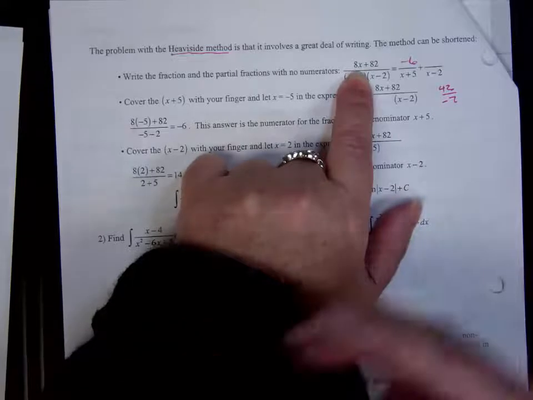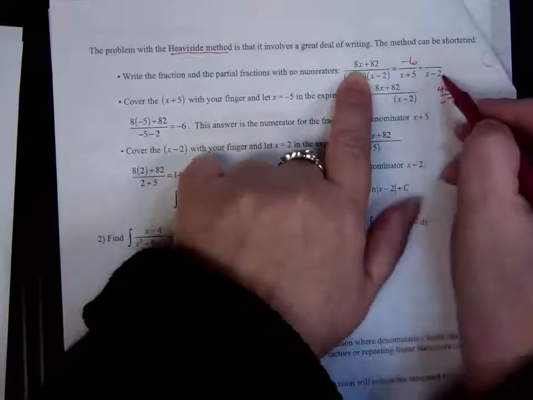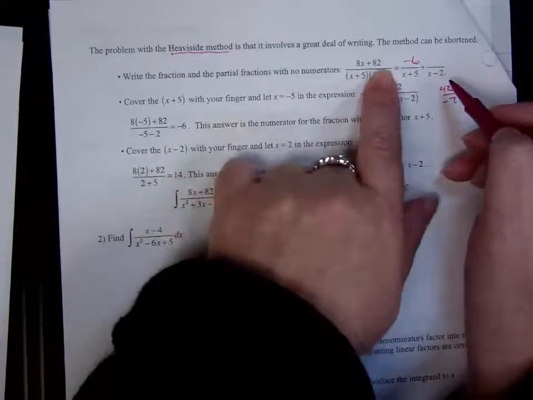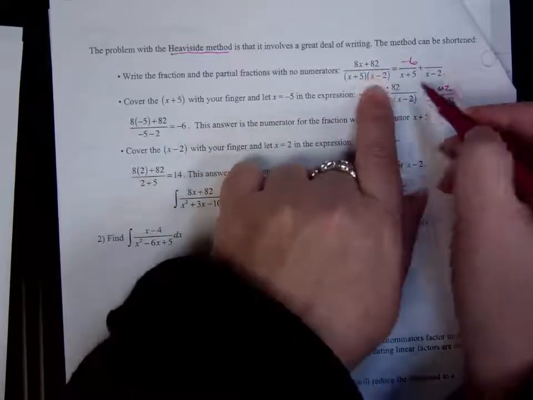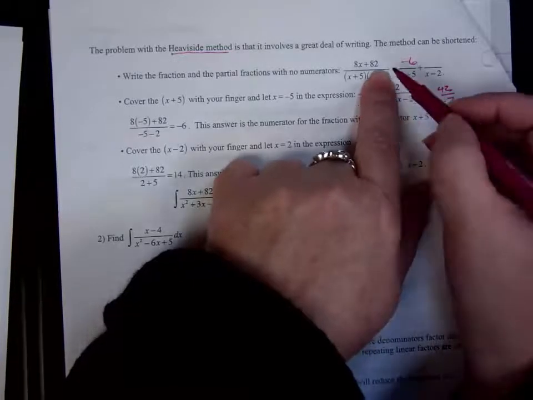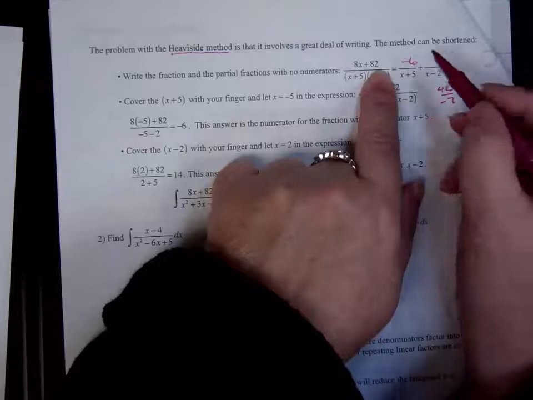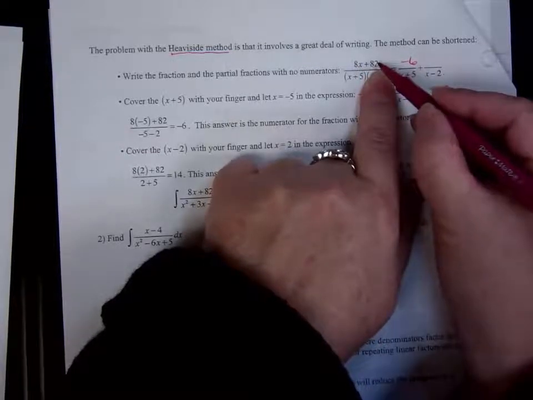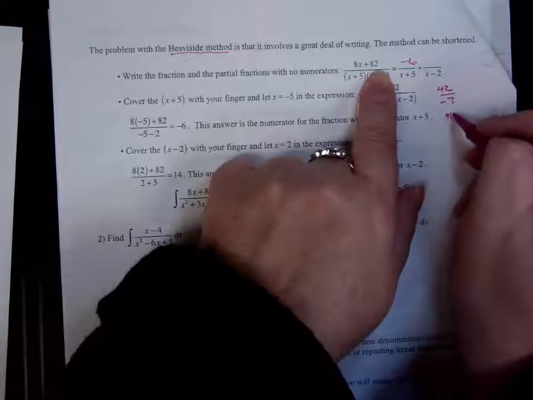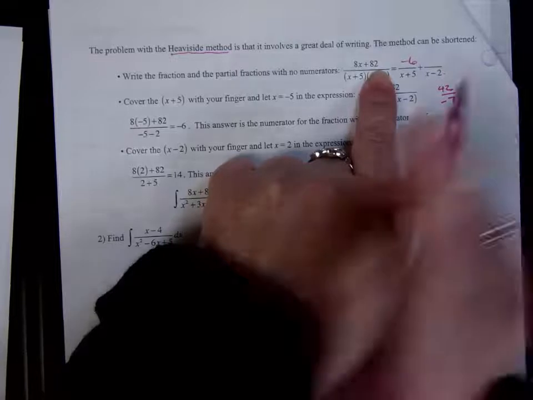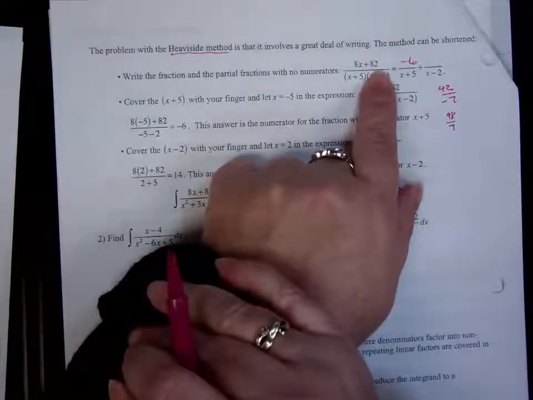Now we do the same thing for the second fraction. What would cause the second fraction's denominator to be 0? 2 would. So now we cover up the x minus 2. If we don't cover it up, the bottom's going to be 0. You follow me? Okay, now we plug 2 into the top and bottom. So 2 would be 16 plus 82, which is 98, over 2 plus 5 is 7. Okay, you math people who could do math really well in your head, 14.